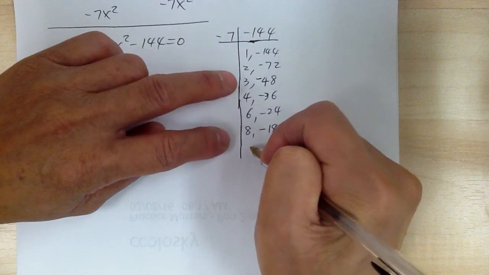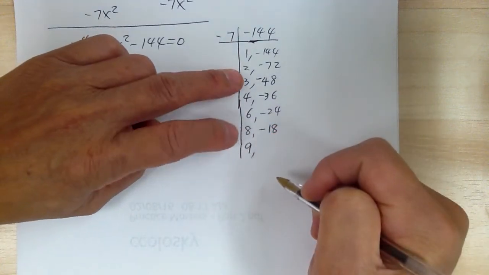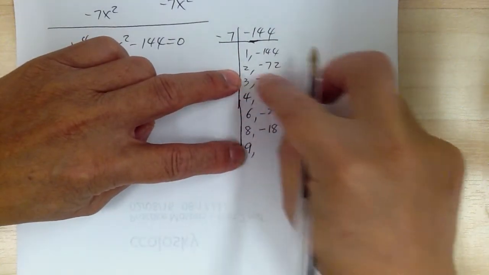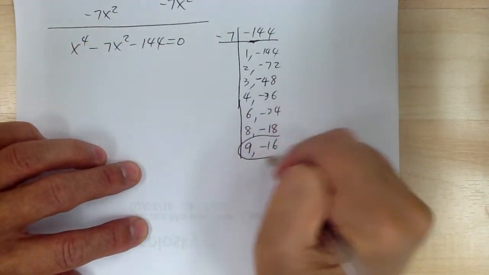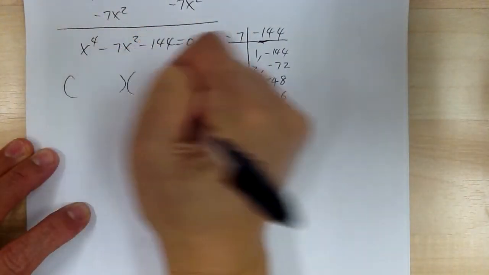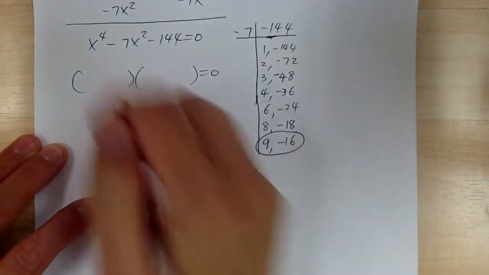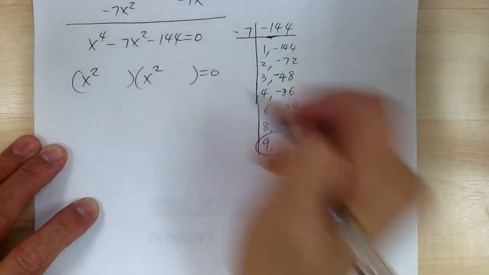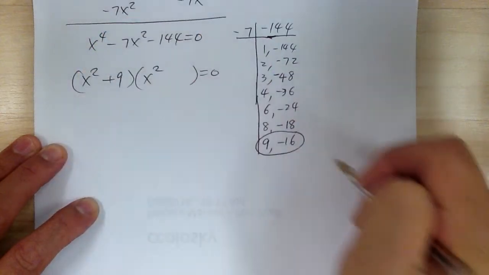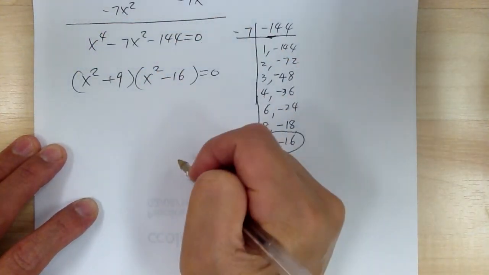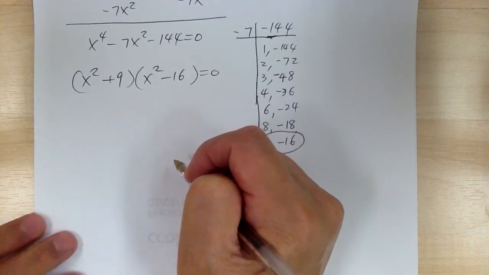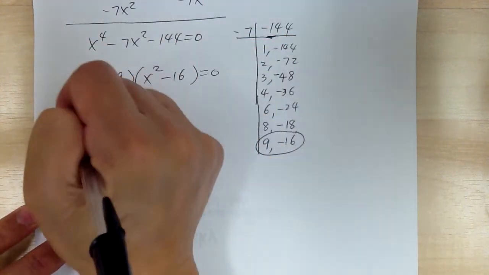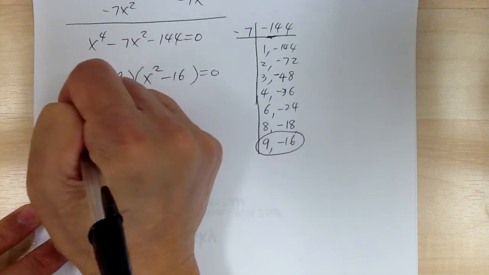Okay, 9, again, you can use the 3. This is 3 times that, so this will be 1/3 of that, so minus 16, and this is it. So again, it's not that bad. So now you're going to get x squared plus 9, x squared minus 16.